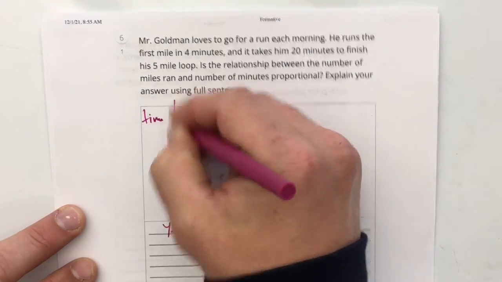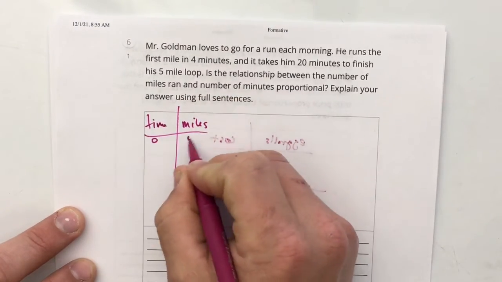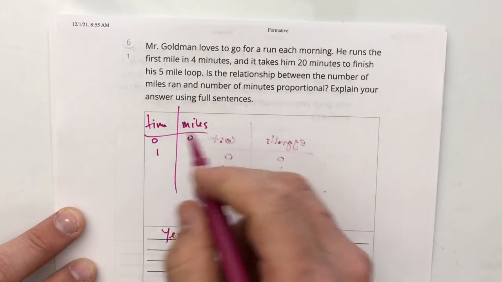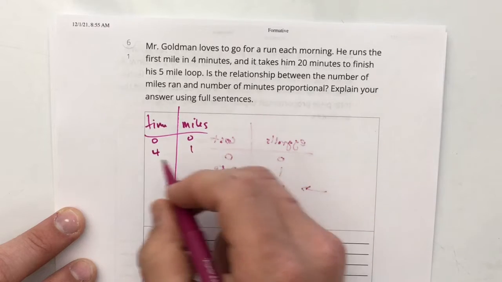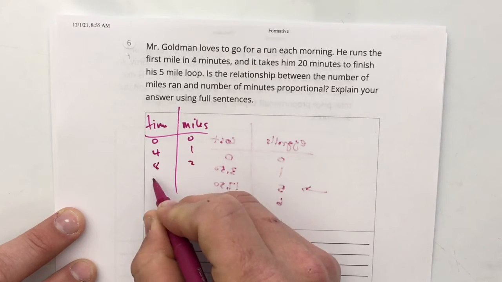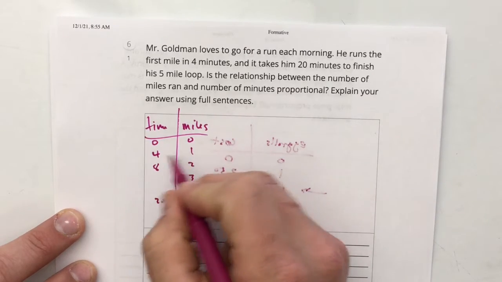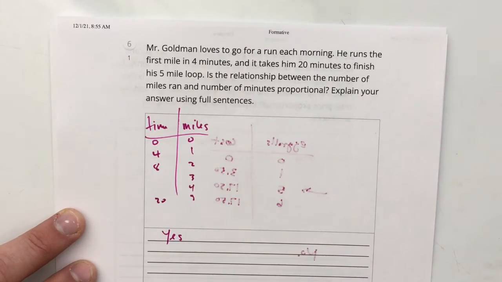You have to tie your shoe. 0 hours is 0 miles. No, minutes. 4 minutes is 1 mile. 8 is 2. 3, 4. It's consistent, right? It's just times 4 or divided by 4, right? So I ran at exactly the same rate. This is proportional. You guys are pretty good with that question.